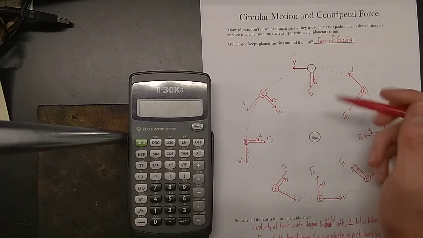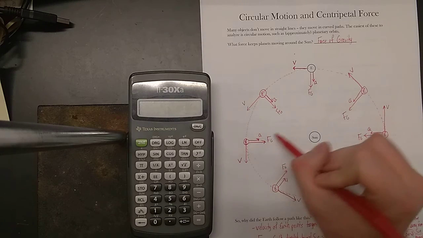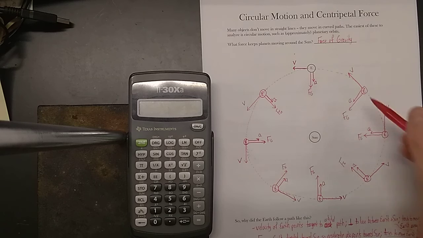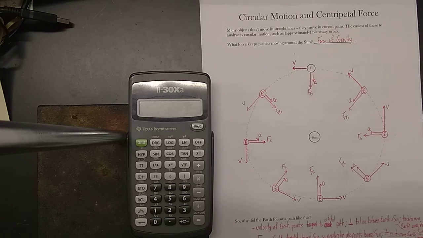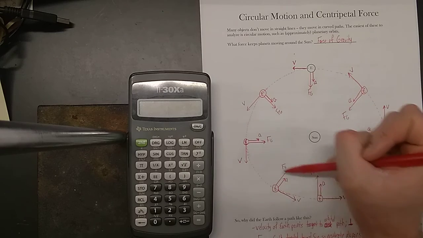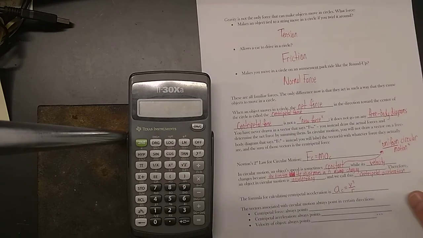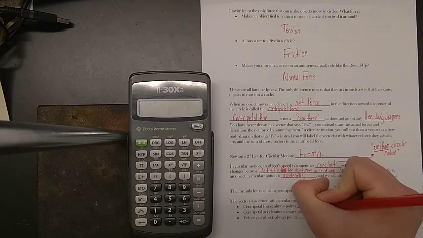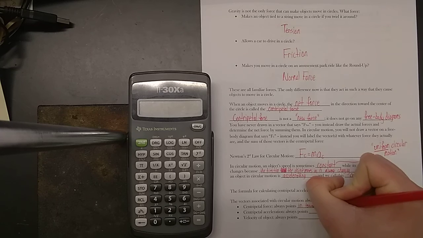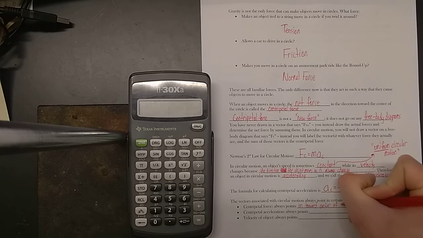Well, that tells us that the centripetal force will always point towards the center of the circle. Notice that the centripetal acceleration always pointed in towards the center of the circle. And the velocity always pointed tangent to the edge of the circle. So here's what we have. The centripetal force always points in toward the center of the circle.